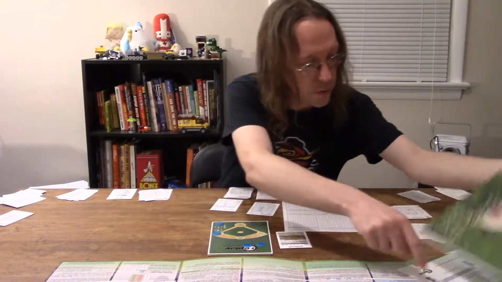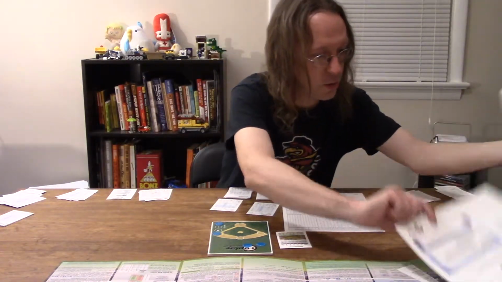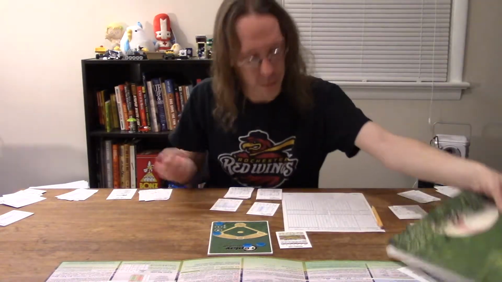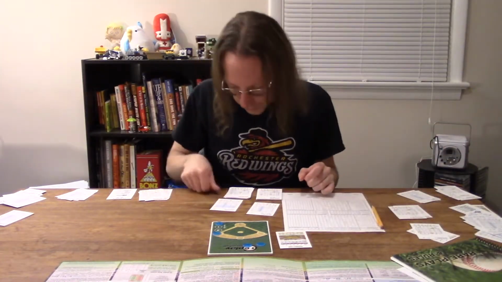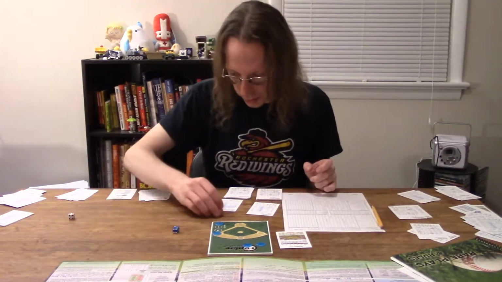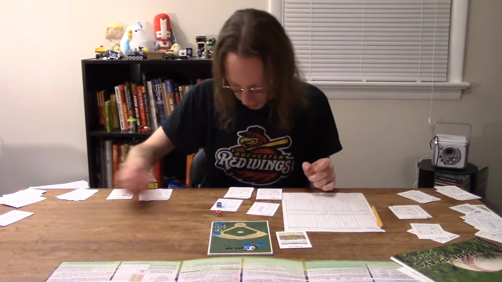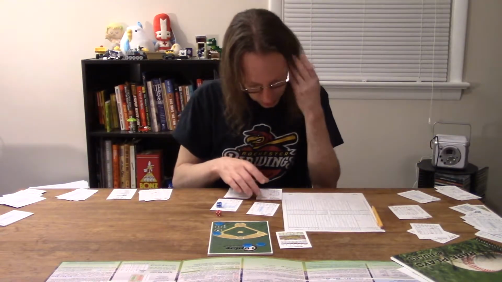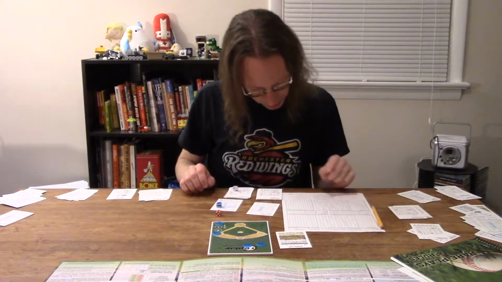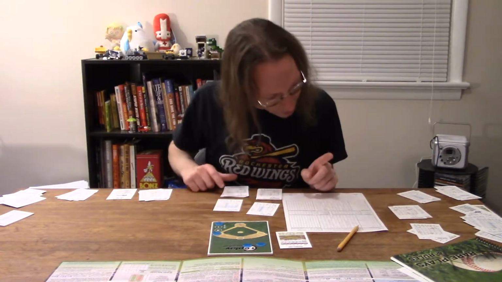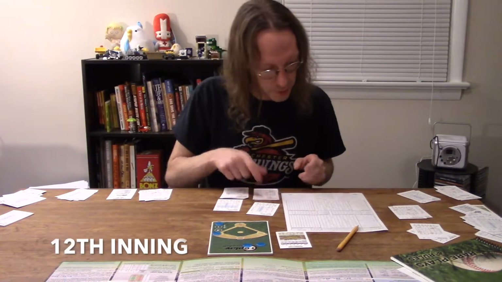So let me see if I'm reading this right. Let me make sure I have this right. Okay, so that's column 4. That's a 2, which is the first baseman. That's a 6, which is a 4. So 4 against the first baseman, which is Anthony Rizzo. That is a 5. And he's out. And we are on to the 12th. Here we go. Top 12.